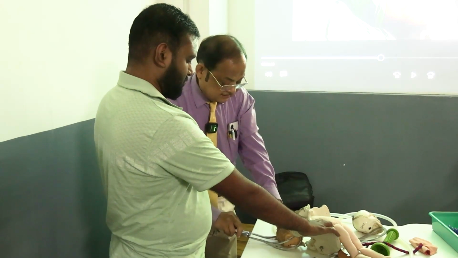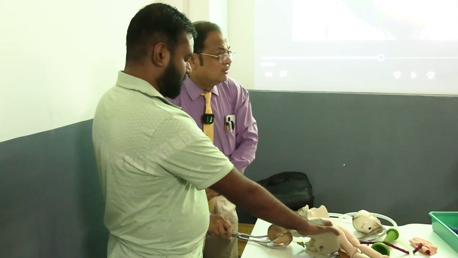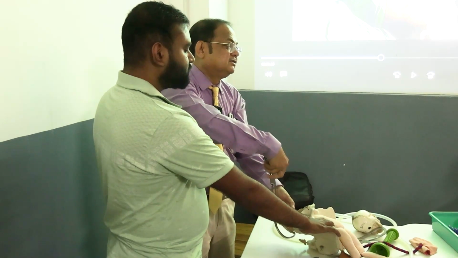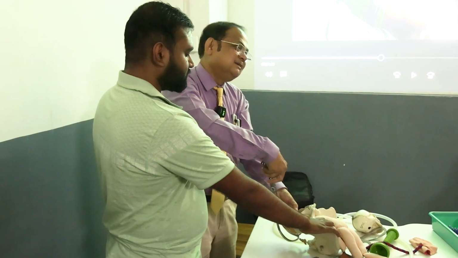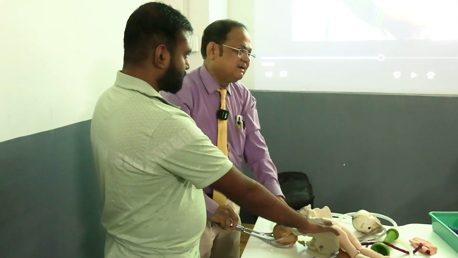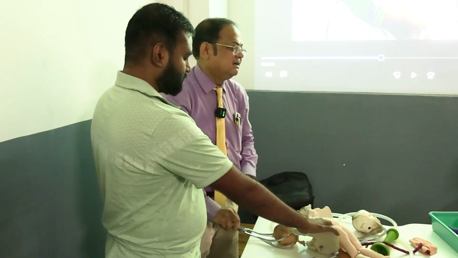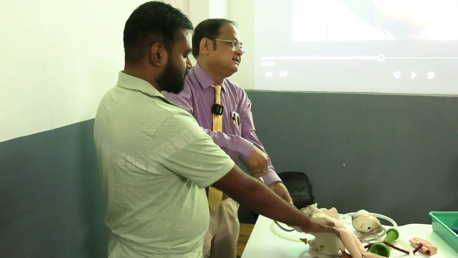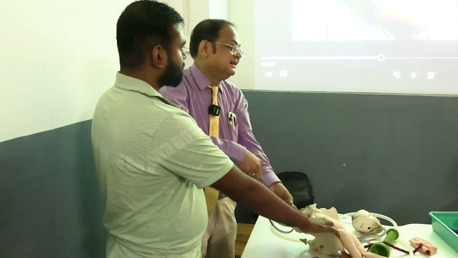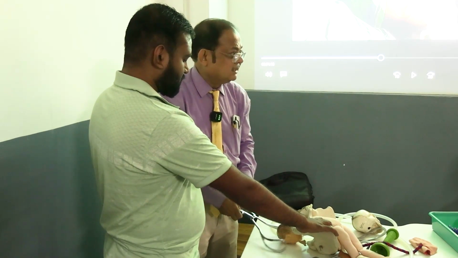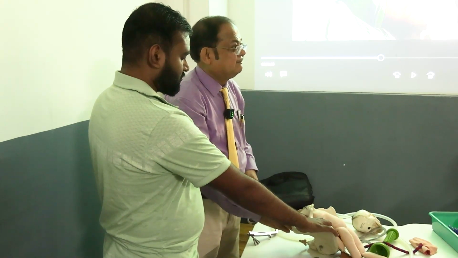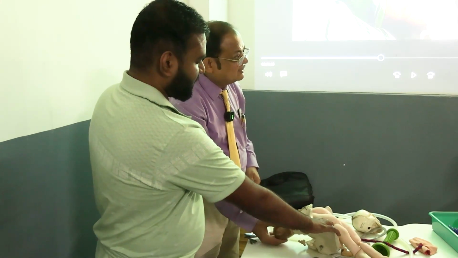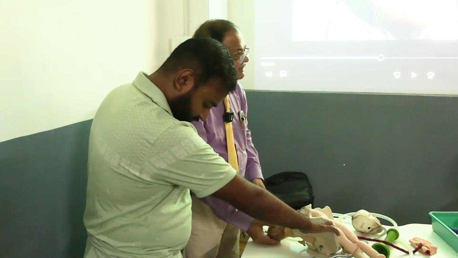And then horizontally downward, and then the head is delivered by forwards and upwards. So three movements: one is downwards and backward, one is horizontally downward, and last is forwards and upward. The head is delivered by extension. Then you open the screw and release, and what will happen? Left occiput anterior, restitution and external rotation, anterior shoulder delivered, posterior shoulder delivered.